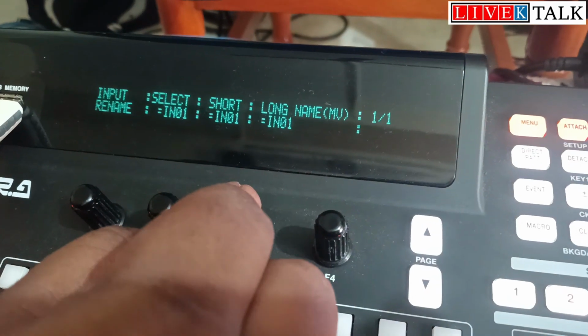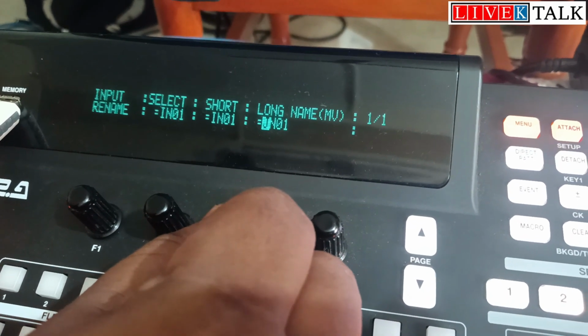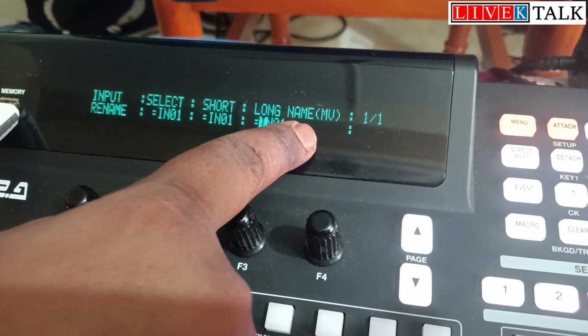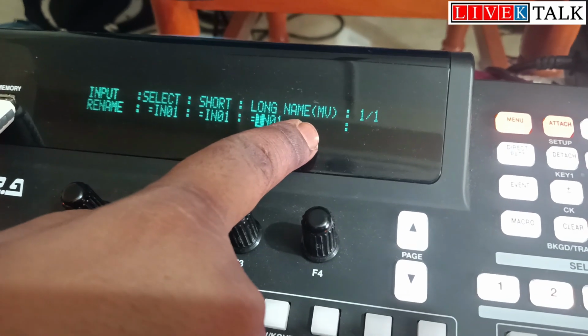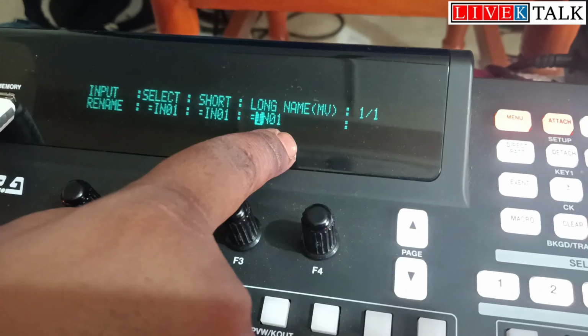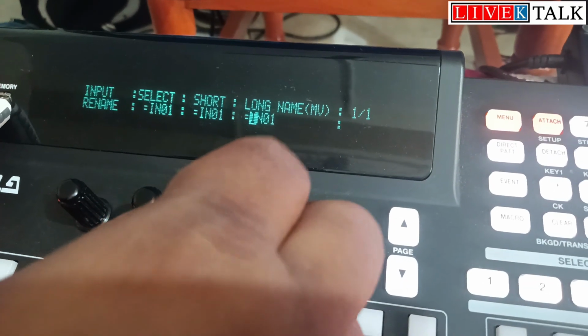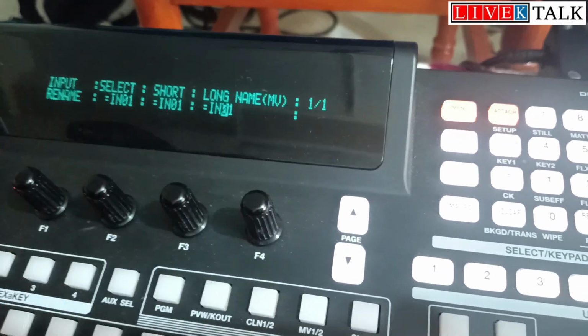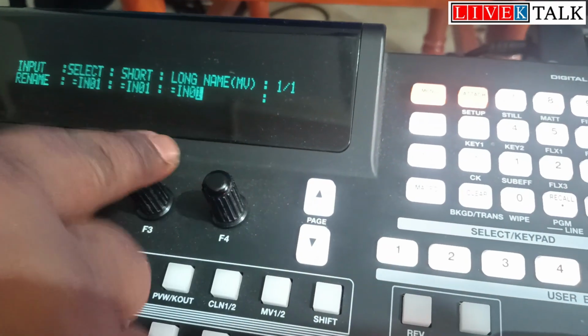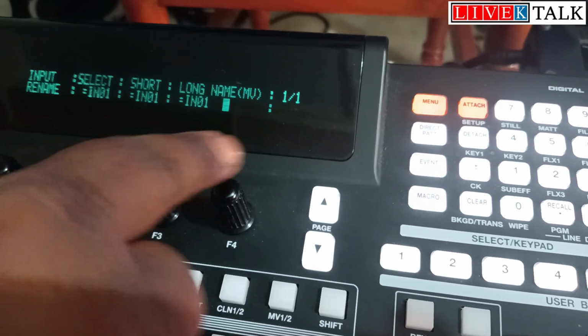Long name also. Long name, within bracket you can see there is written MV, which stands for Multiview. The long name will be shown on Multiview. So here you can change your name as per your requirement.